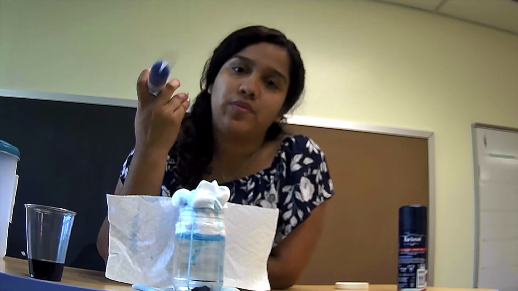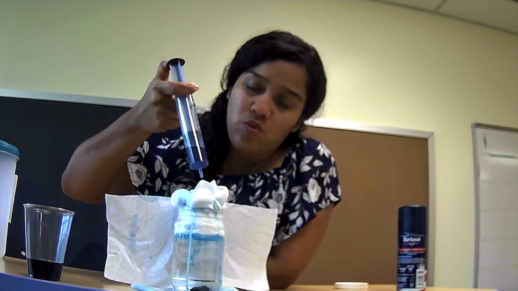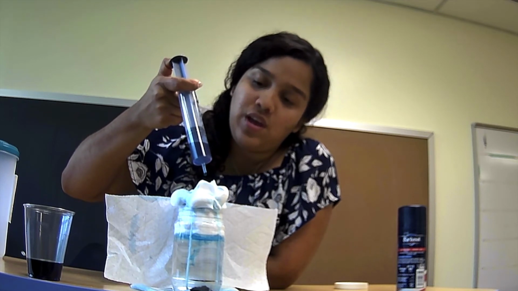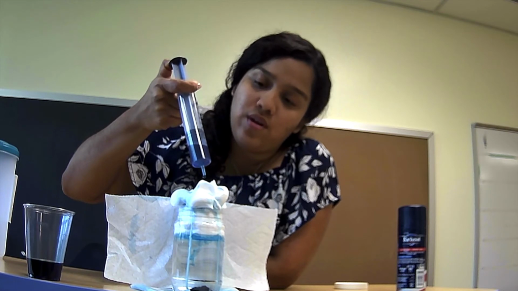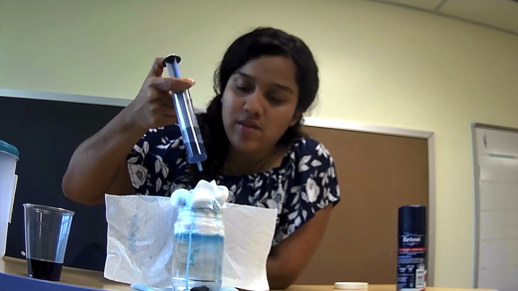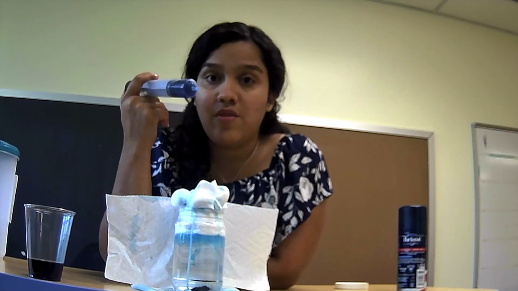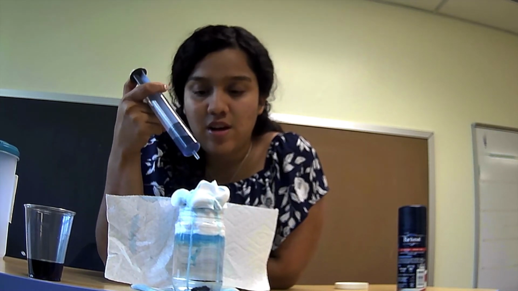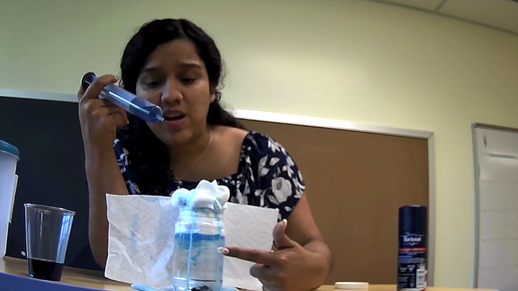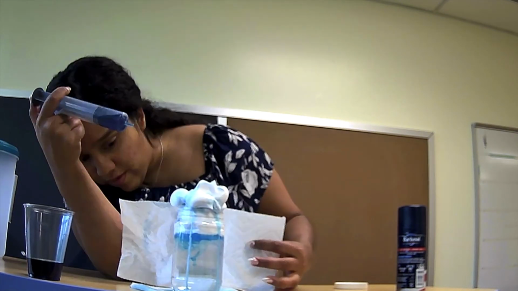100, 101, 102, 103, 104, 105, 106, 107, 108. That's a big one. 109, 110, 120. Oh, look at the blue at the bottom. It's getting much heavier. We should see a thunderstorm forming soon.